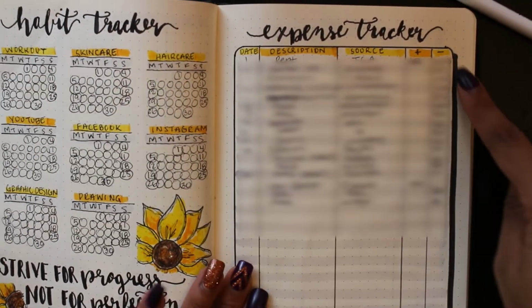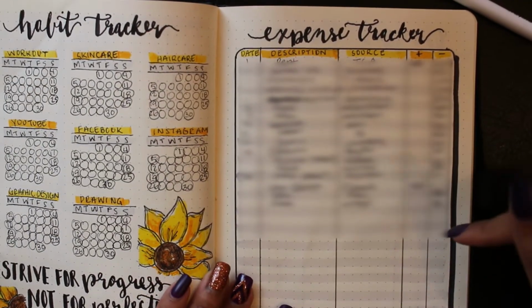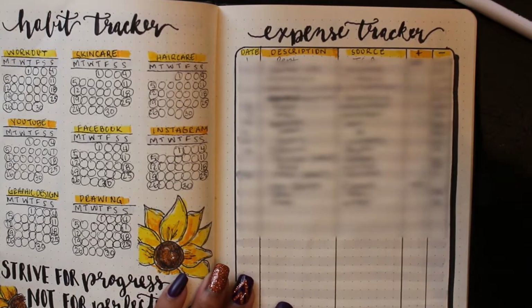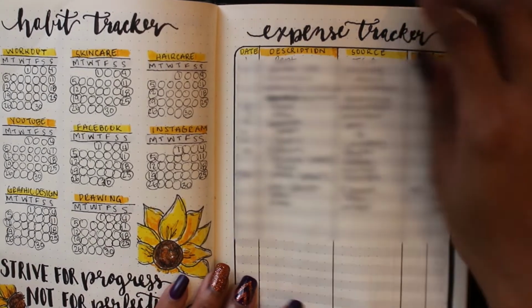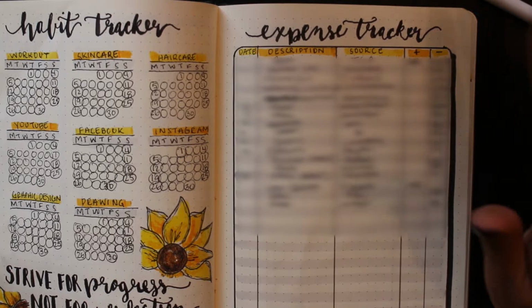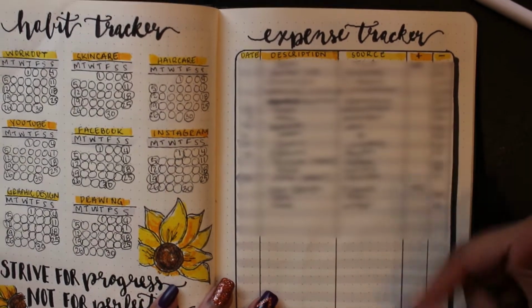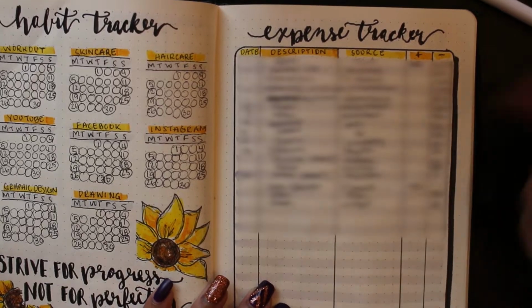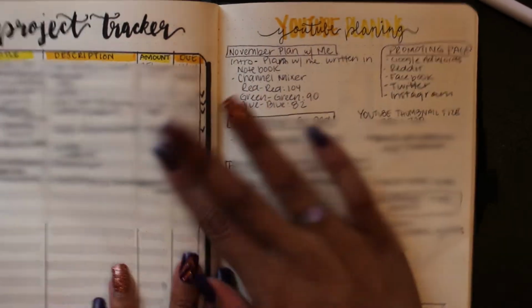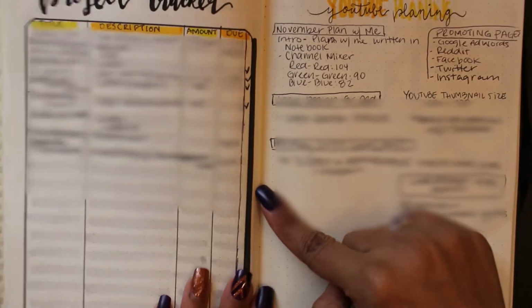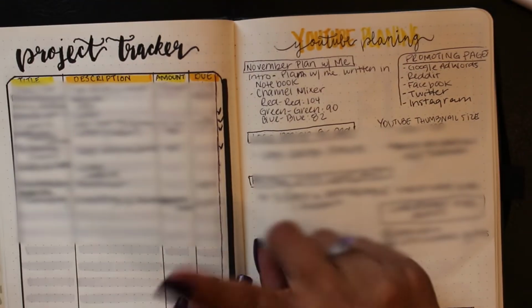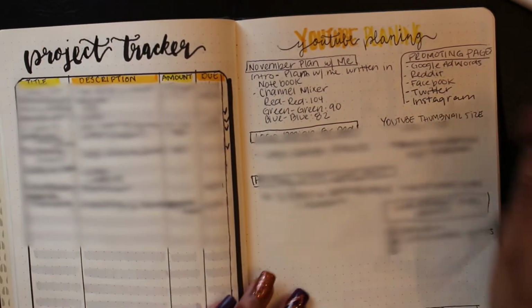And I started to use my expense tracker, but then I stopped using that as well. So I also did not include that. I might come back to it later. I just think I have to find out a way that I want to track it, and I didn't really like how I laid it out, so I stopped using it. Project tracker definitely used, so I did go ahead and bring that back, but with some minor changes.